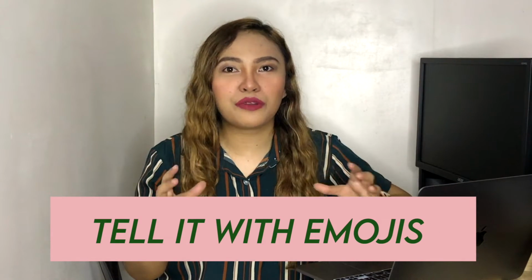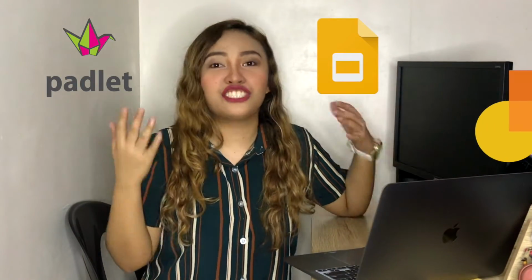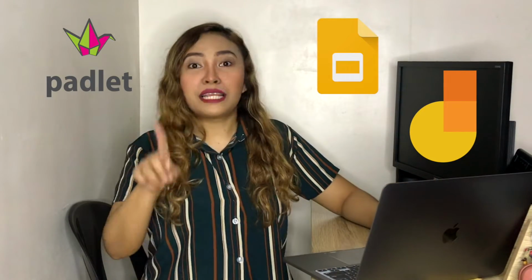Number 3, tell it with emojis. Let your students summarize what they did during the summer break using only emojis. If you have new students, you can also ask them to introduce themselves using emojis. How to do this? Do this in a collaboration platform such as Google Slides, Padlet, or Jamboard by Google. Let me show you how this can be done in Jamboard. So for example, here, wait, let me share my screen first. Okay.